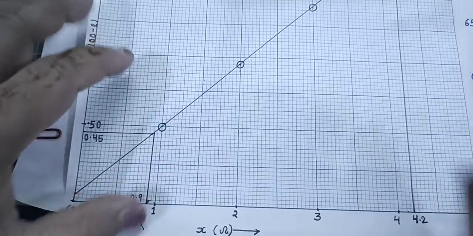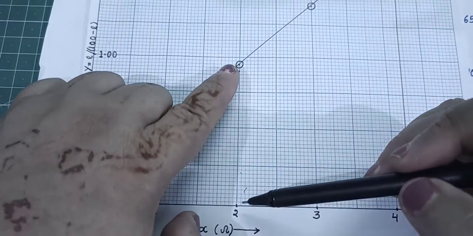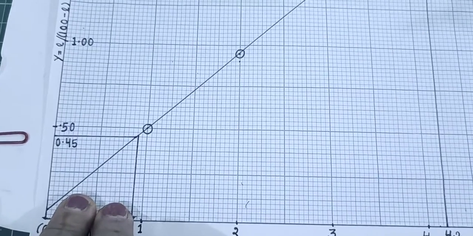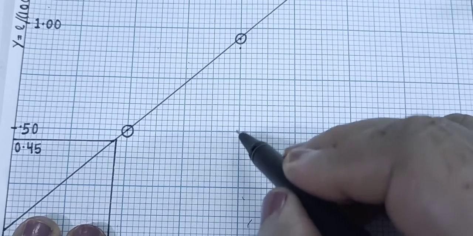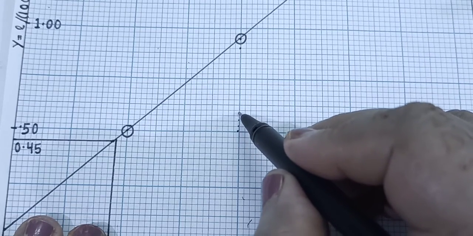So just look at the technique. 2 ohm is alright, but 0.96, now observe it carefully. I will start from 0.5. 1, 2, 3, 4, that is 0.6.